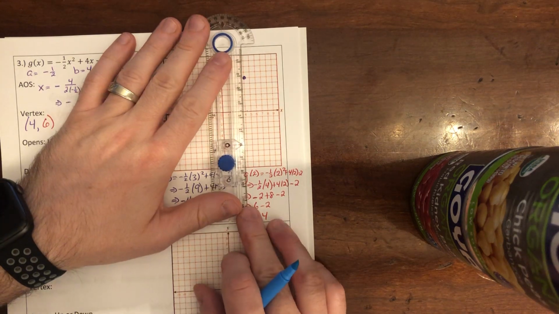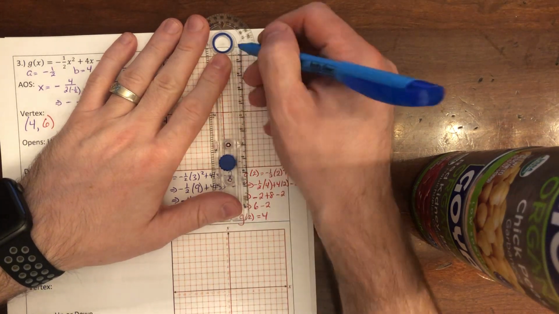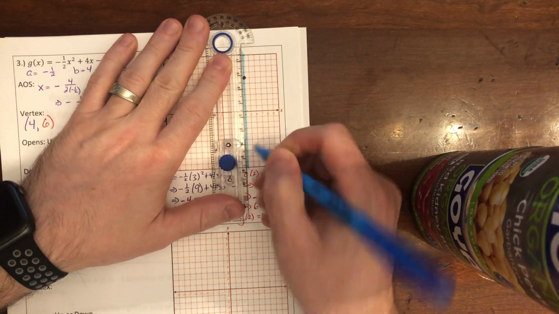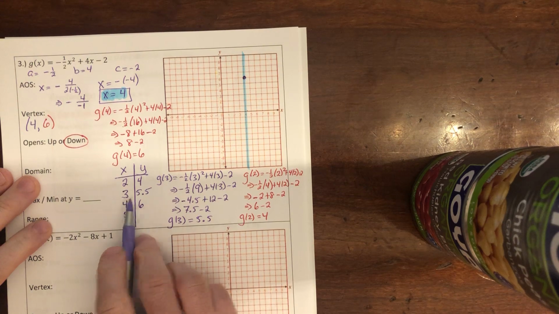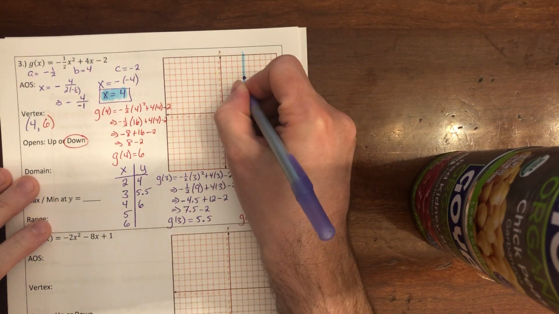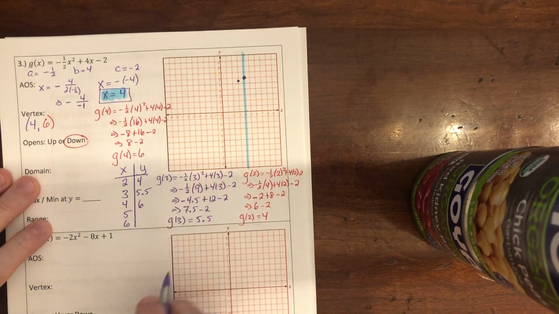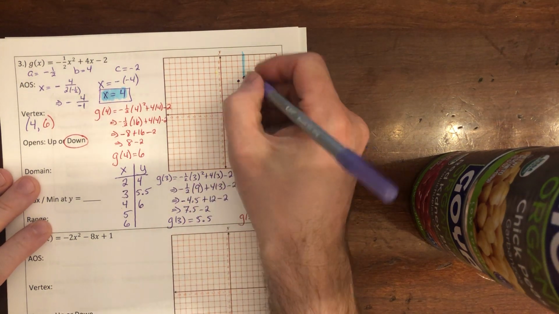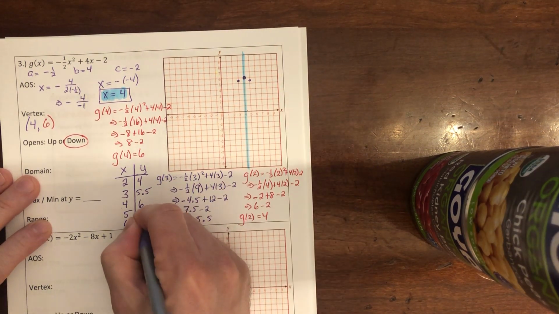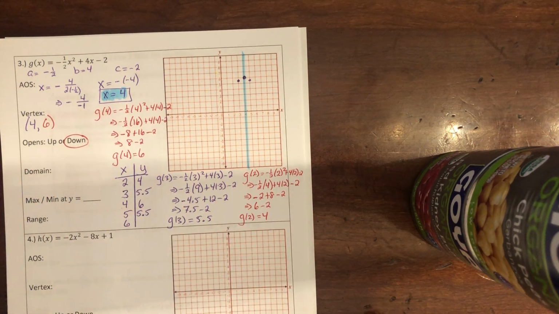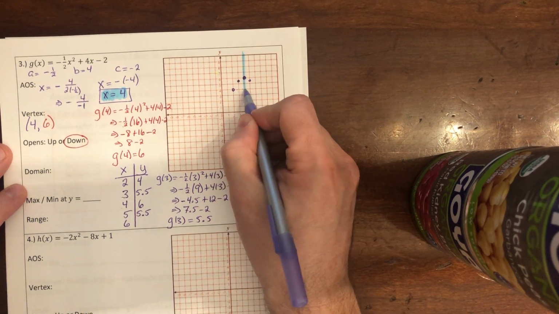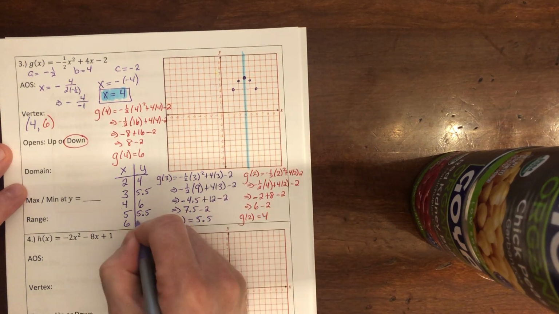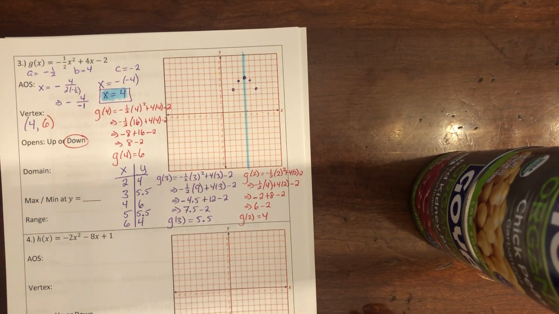All right, so either highlight or do your dotted line for your axis of symmetry. So we have that there. And now we're going to plot our points. We have 3, 5.5. Do your best to estimate it. And now we notice that this is 1 to the left, so we're going to make this 1 to the right, which is also at 5.5. Now the next point we have is 2, 4. That's 2 to the left, so we move it 2 to the right. So 6 is also at 4.